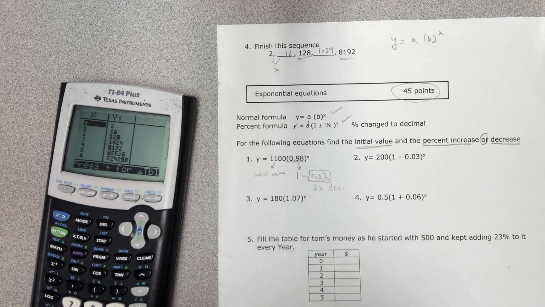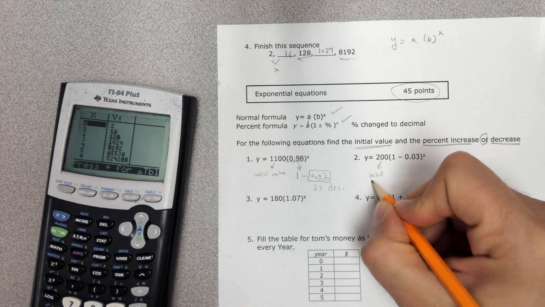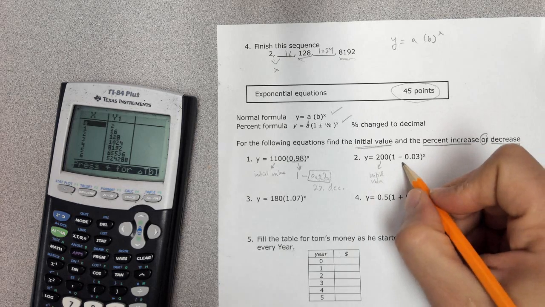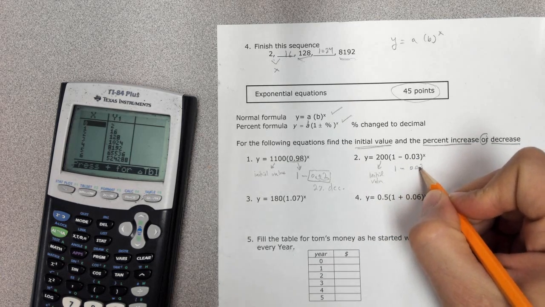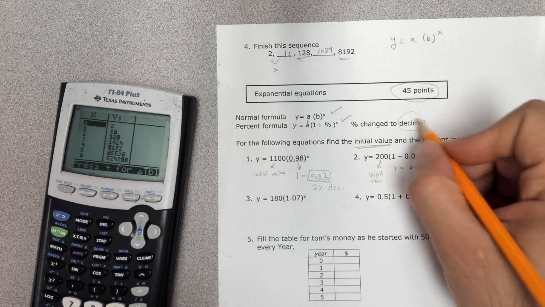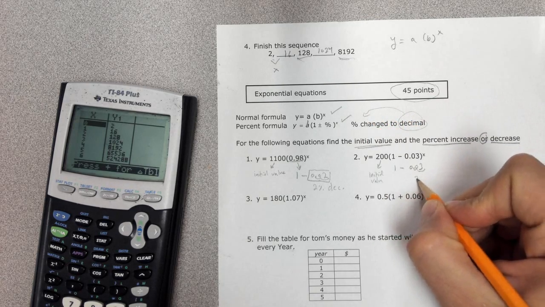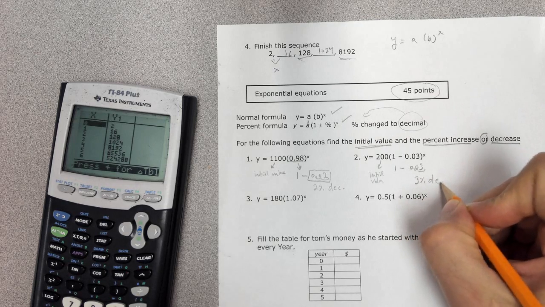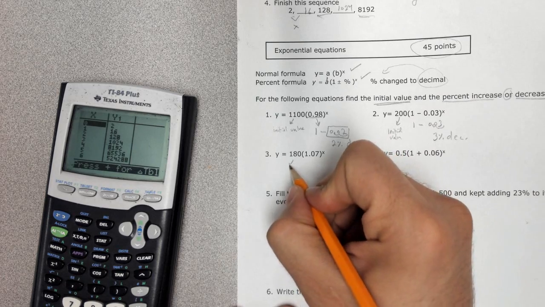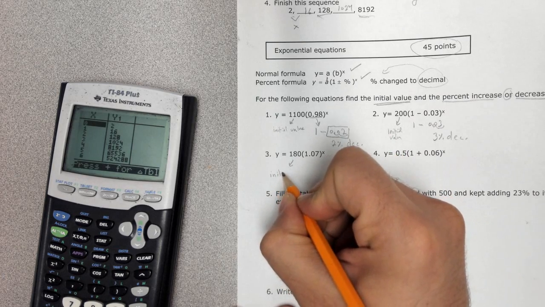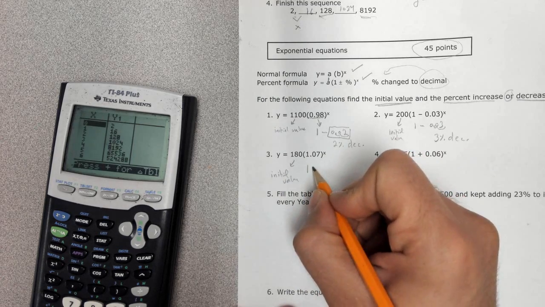Let's try it again. This is the initial value. Here we have 1 take away 0.03. They gave us the number, so all we have to do is change it from a decimal to a percent. Again, just move the decimal 2 spots. Okay, that's a 3% decrease again. Let's try this one. This is the initial value. Now this is 1 that got bigger, so that's 1 plus.